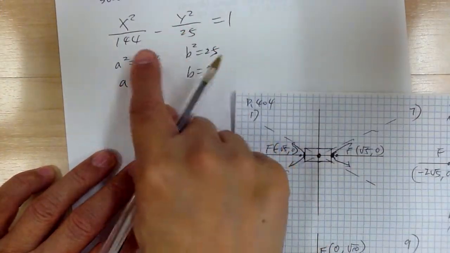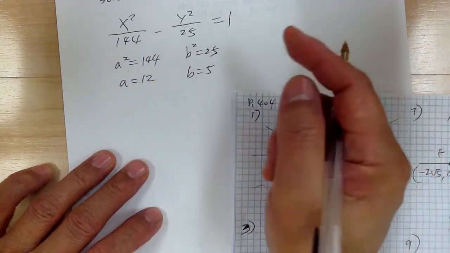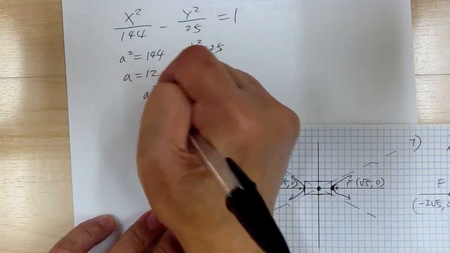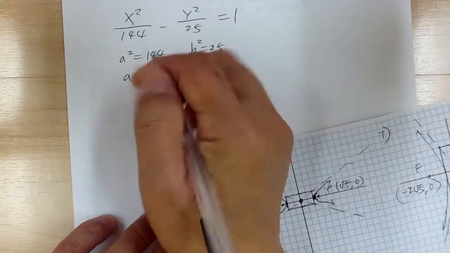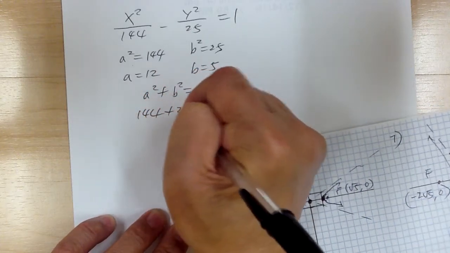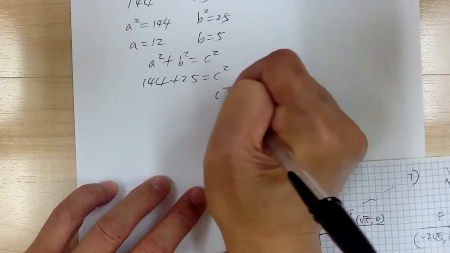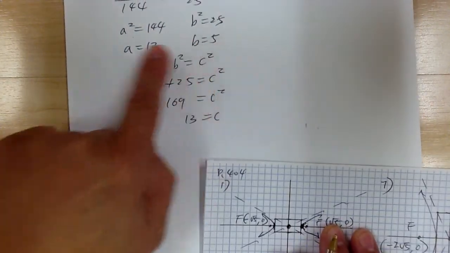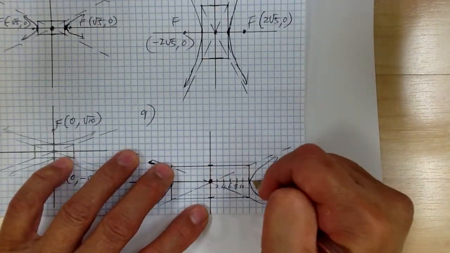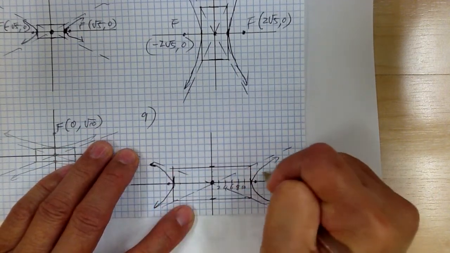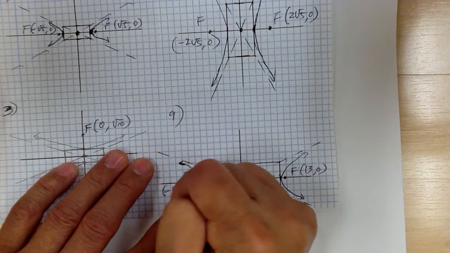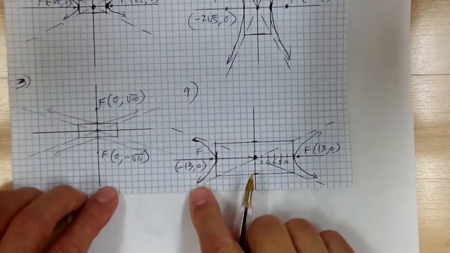So if you know your geometry, this is 5, 12, so right away c is going to be 13. But if you don't see that, then you have to do the Pythagorean Theorem. So you got a squared plus b squared equal to c squared. So you got 144 plus 25 equal to c squared. So c squared equal to 169, so c equal to 13. Okay, but if you know your geometry, 5, 12, 13, that's your special triangle, right? Okay, so 13, so it's going to be right over here. So this would be 13, comma 0, and this one would be negative 13, comma 0. So that would be the F.